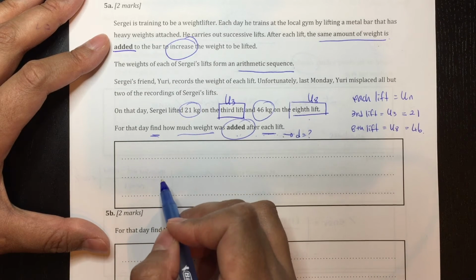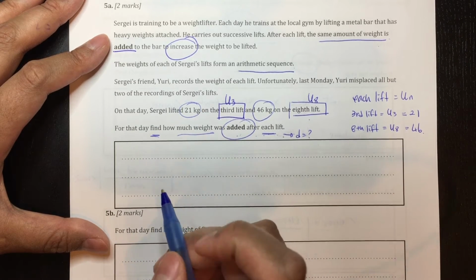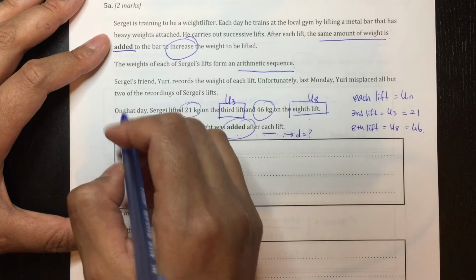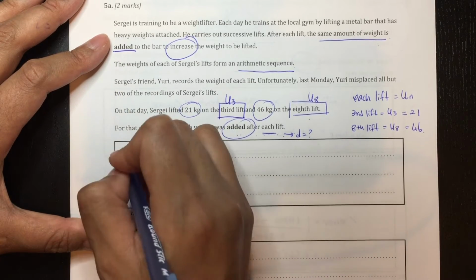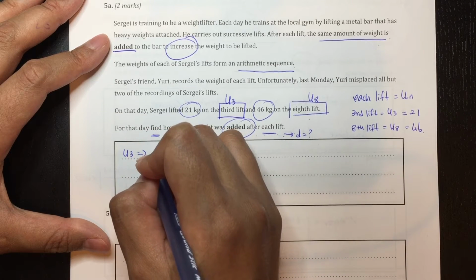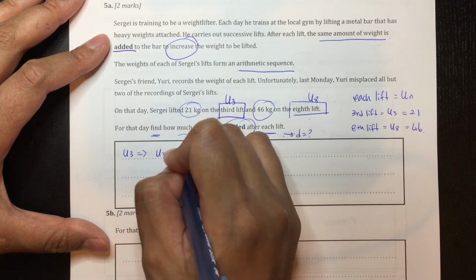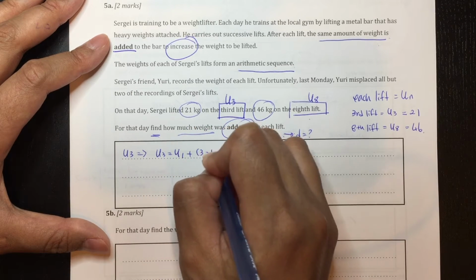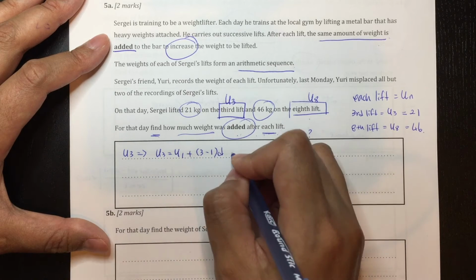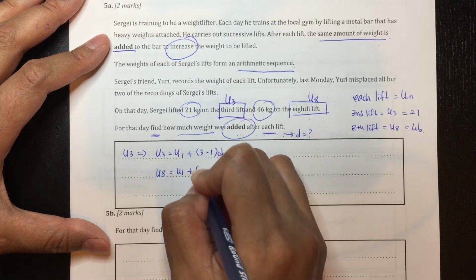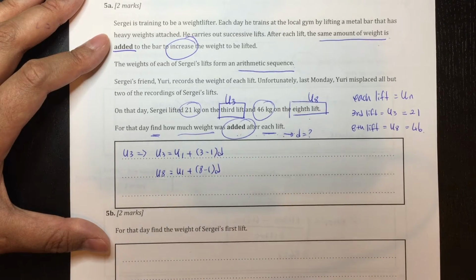So same thing as question number 1. You can solve this any way you want, but according to the question given, you can say u3 is equal to u1 plus (3 minus 1)d, and u8 is equal to u1 plus (8 minus 1)d.